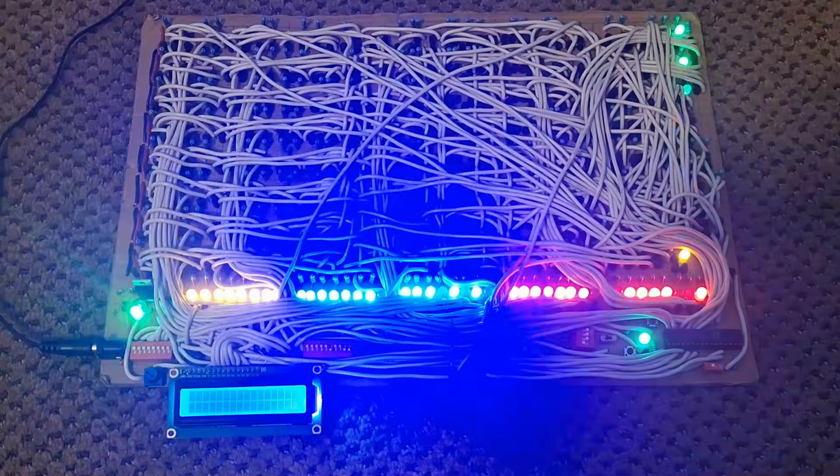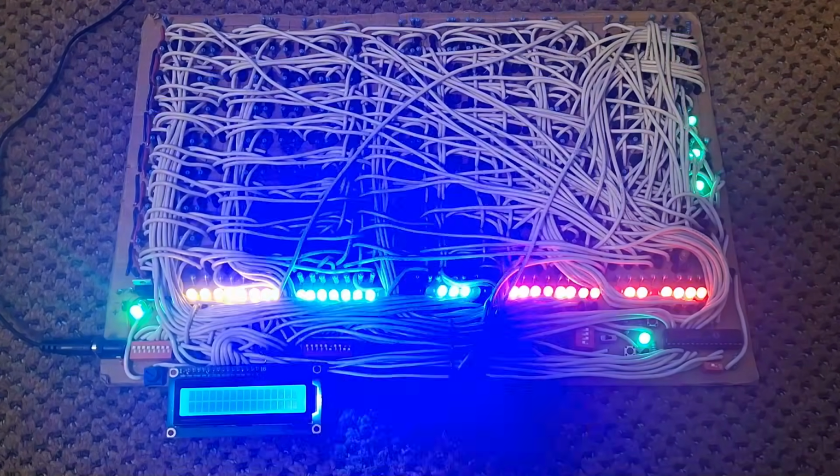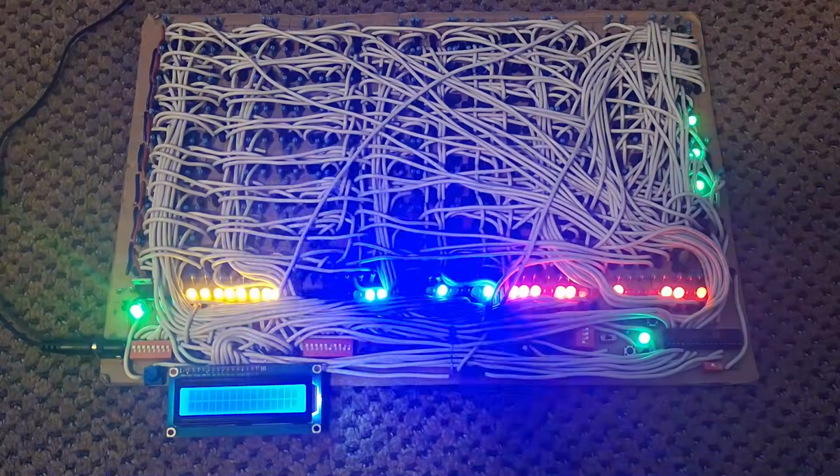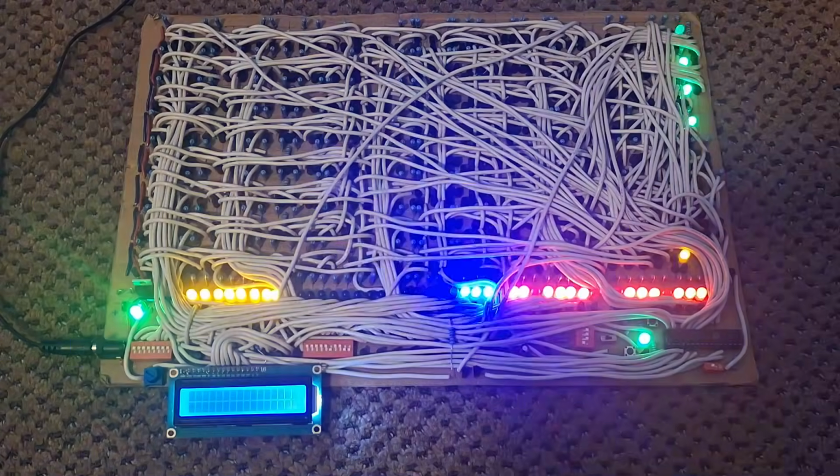Almost a year ago, I finished building a simple 8-bit SUBLEQ processor from individual transistors. I made a video previously covering how this processor works. I'll provide a link in the description if you want to check that video out.